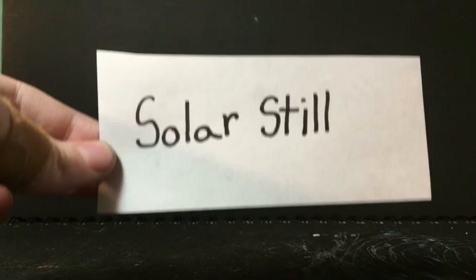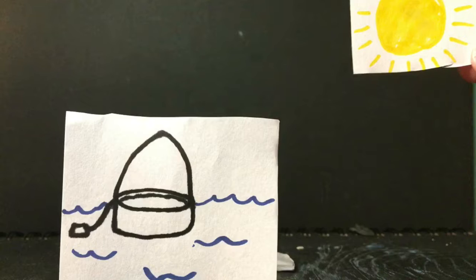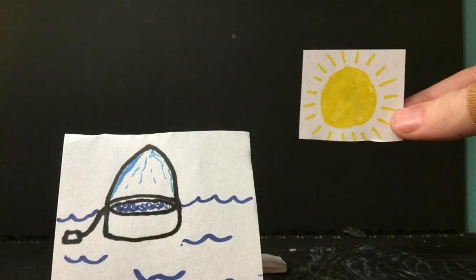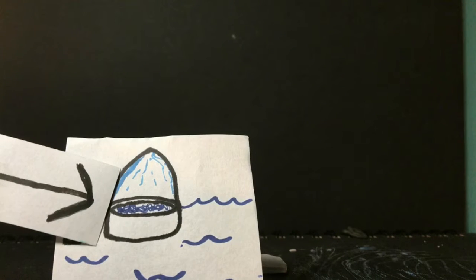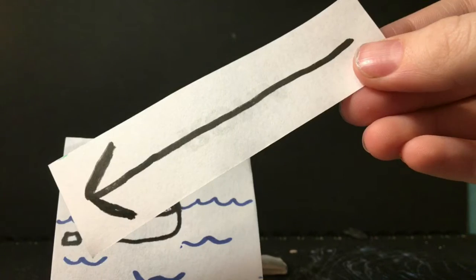Desalination occurs in a solar still. Salt water is collected in the bottom of the solar still, then the sun will evaporate the water from the salt. The water will condense at the top of the still, then run down to the trough on the side, collecting in a small container that you can drink from.